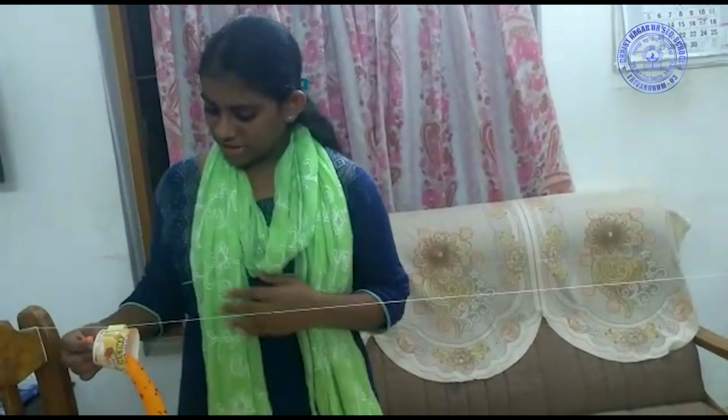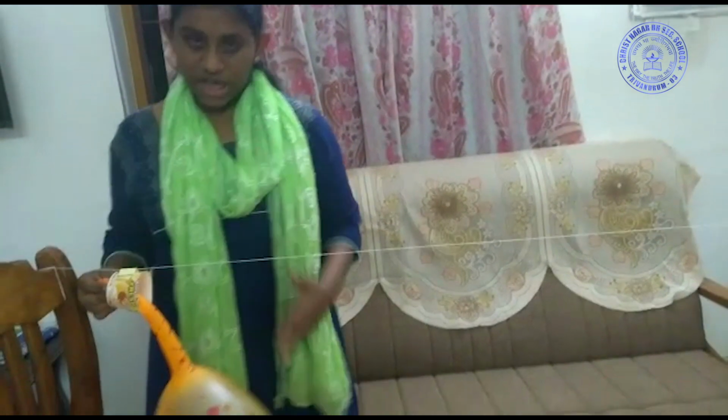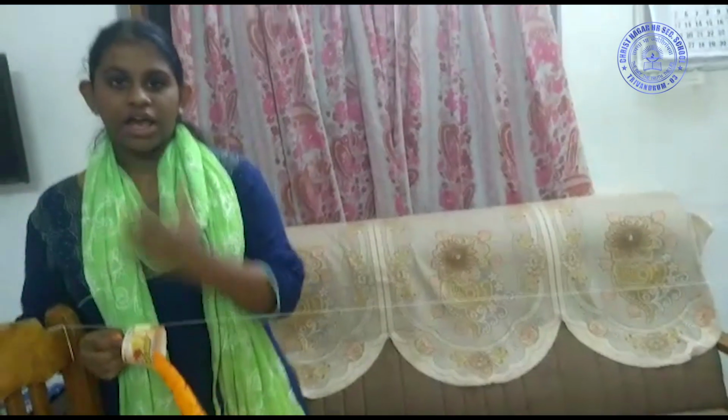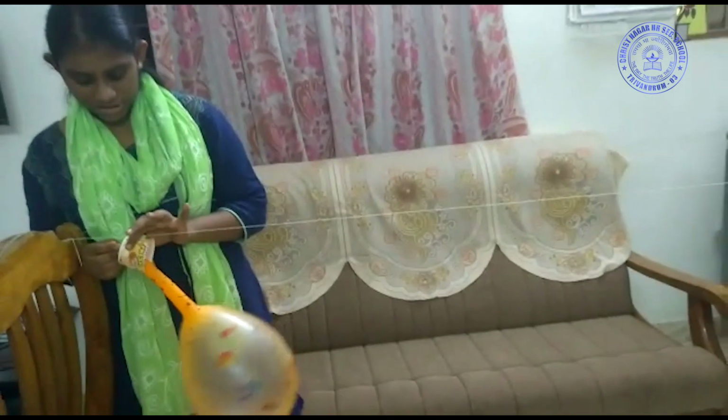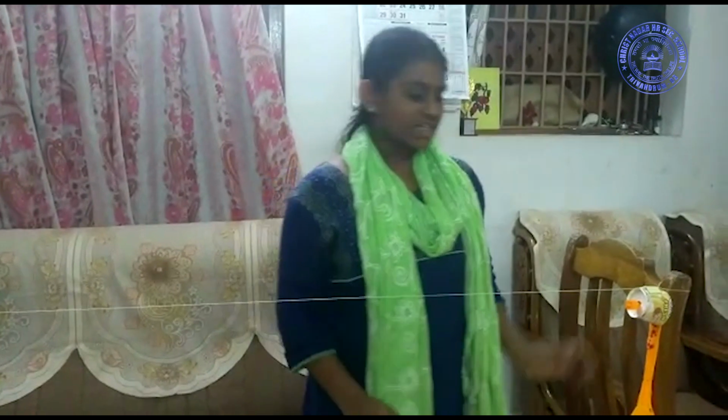Now what will happen is that when I release this, the air will rush out and that will be the action. So as a result, there will be a reaction and that reaction will be the cup moving forward. Now I'm going to release it. Now as you can see, when the air rushed backward, the cup moved forward. This proves Newton's third law. Every action has an equal and opposite reaction.